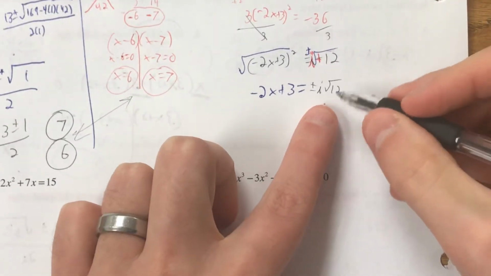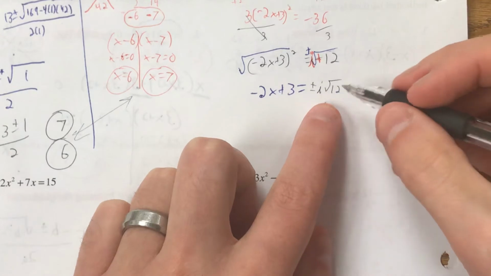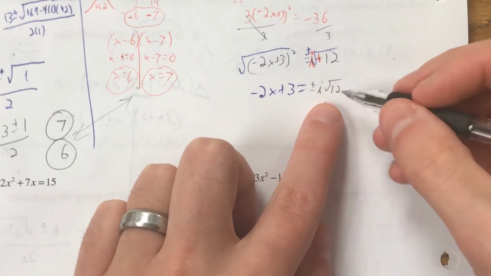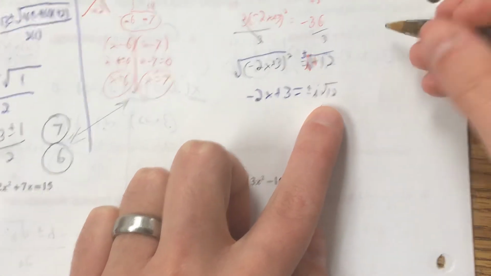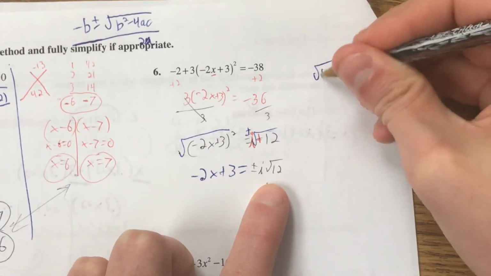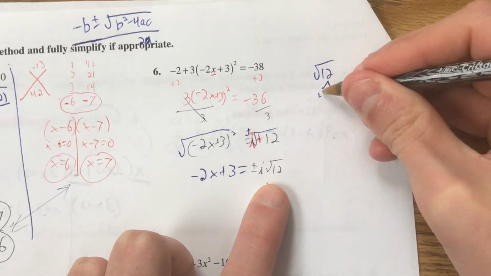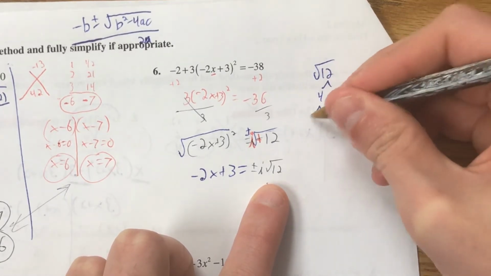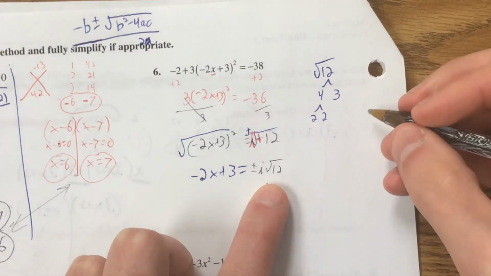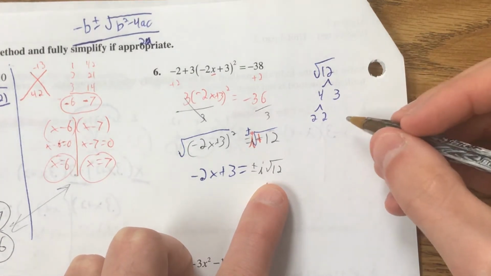Which, unfortunately, or fortunately, depending on who you are, you can simplify the square root of 12. So I'll just do that over here. The square root of 12 simplifies or splits up into 4 and 3, splits up into 2 and 2. So you look for 2 of a kind.